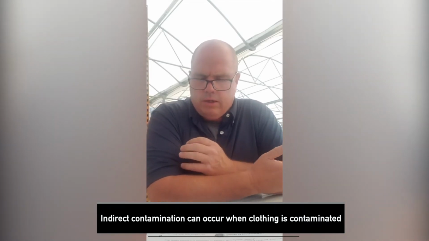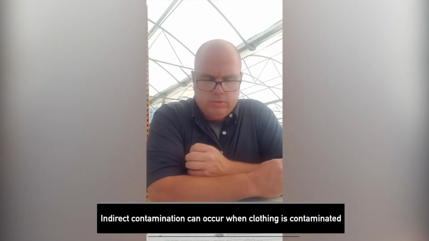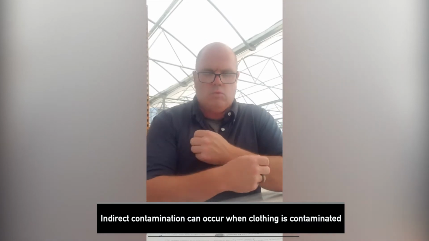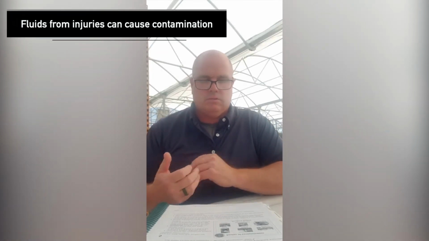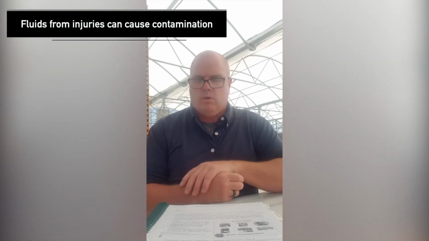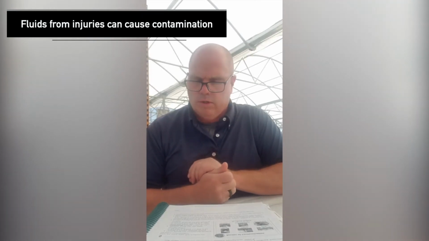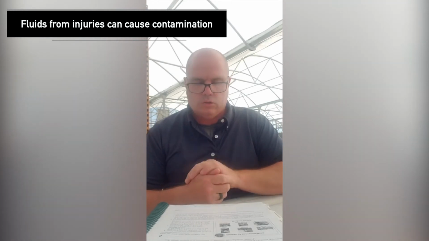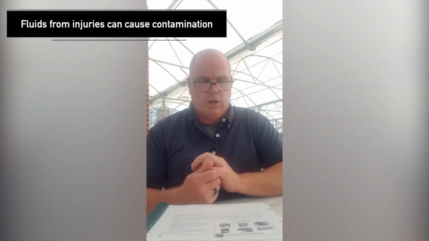When workers are handling manure, they may need to use protective garments and then remove that clothing before they come into contact with food. Injuries: if they cut themselves, you're going to want to make sure that fluid doesn't come in contact with the produce. Also, it's important to stress worker safety on the farm. You can contaminate tools and equipment if proper hygiene practices are not followed.